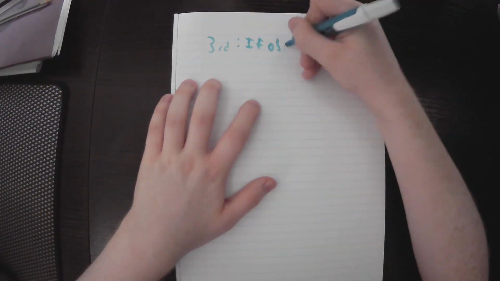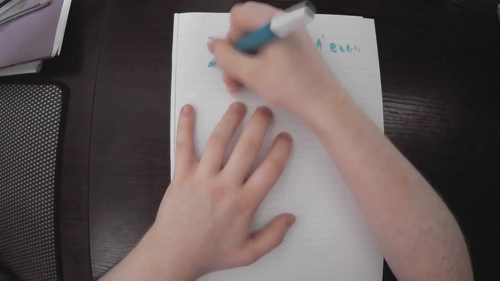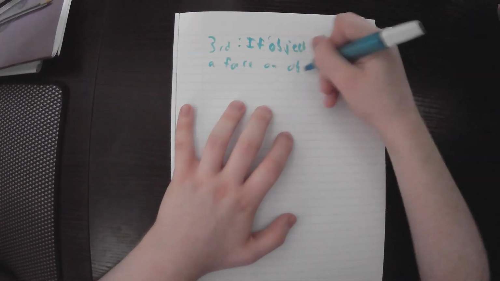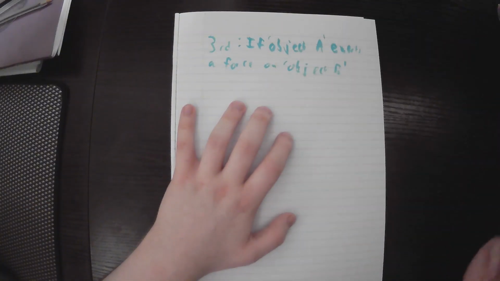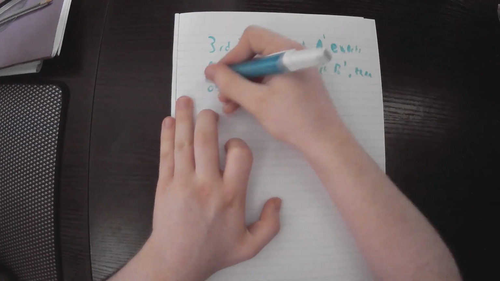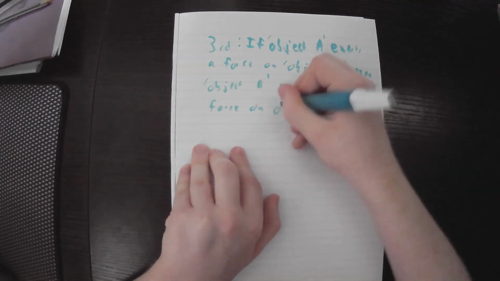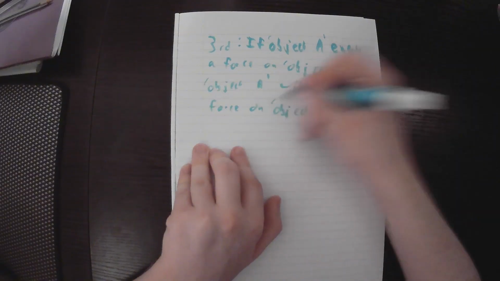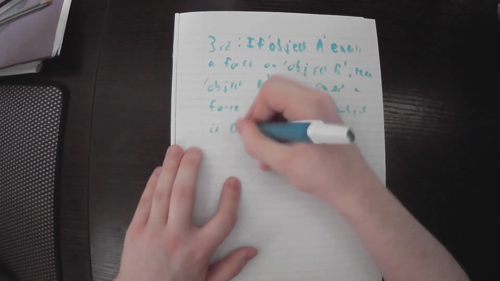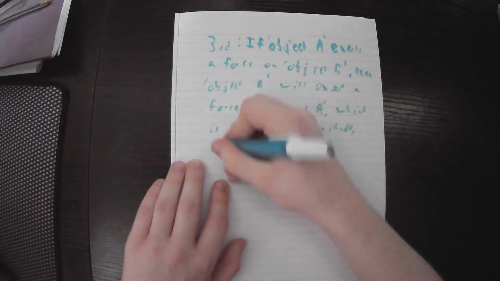If "object A", and obviously I'll put this in quotations because you need to sub in object A, so say like a ball and a wall, exerts a force on "object B", again, going to put that in quotes, then object B will exert a force on object A which is equal in magnitude but opposite in direction.